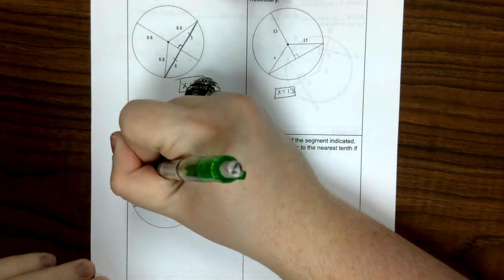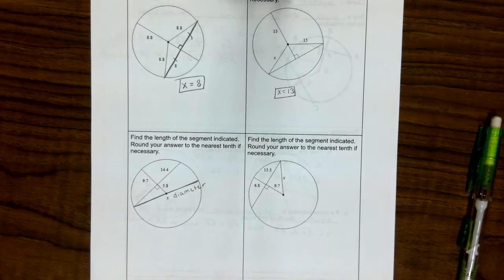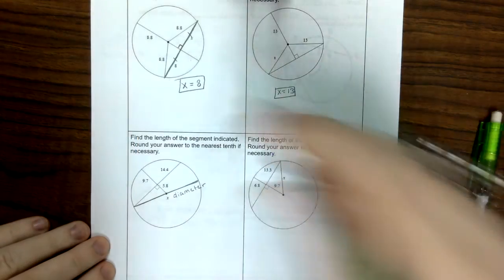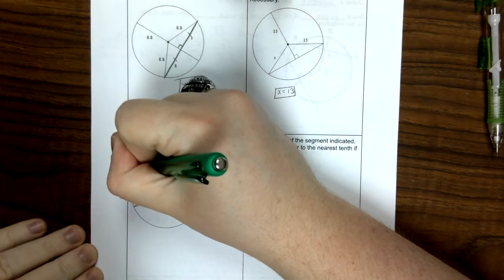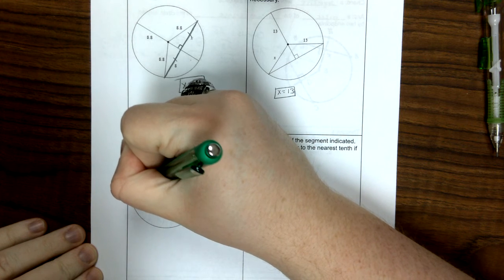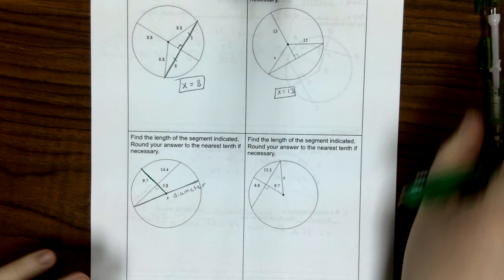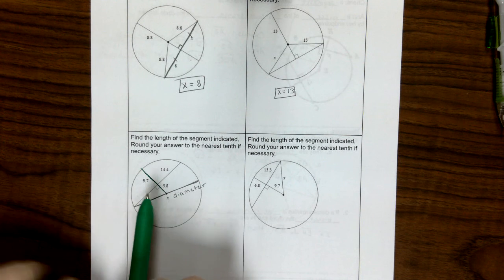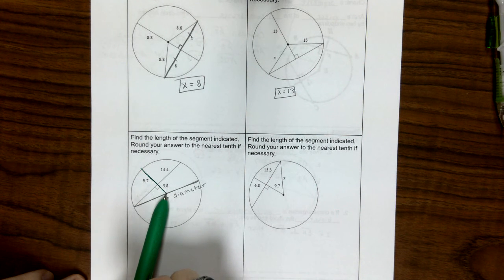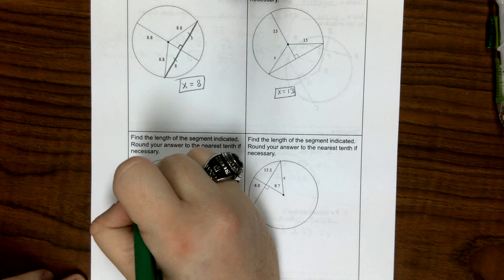Let me do some color coding. This one that I'm highlighting green right here, if I put those two together, that is a segment going from the center of the circle to the edge. That makes it a radius.